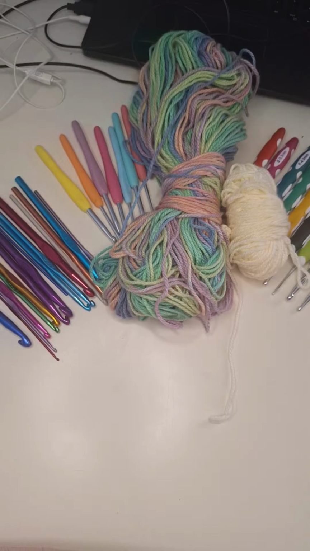That's how simple. And we also covered why crochet is beginner friendly, and we mentioned that you don't need expensive tools, and that mistakes are part of learning.